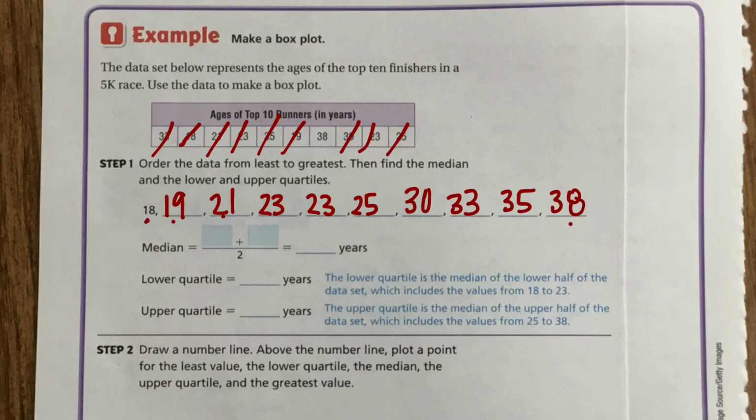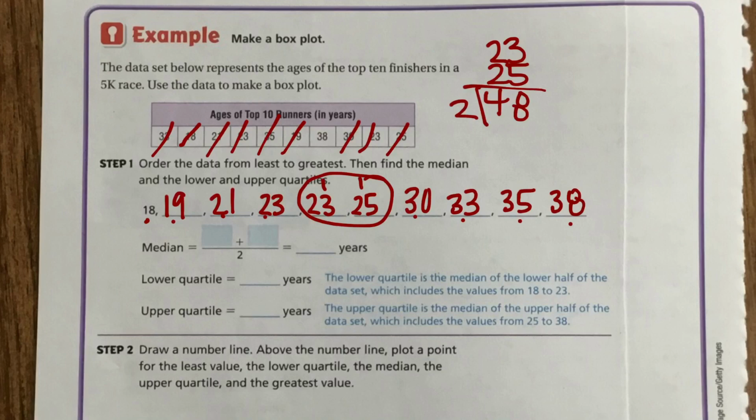So 18, 38, 19, 35, 21, 33, 23, 30. So which ones are my middle? 23 and 25. So let's quickly add those together. 23 plus 25. What do I get? 48. And then I divide by 2 because I have two numbers here. So what's 48 divided by 2? 24. So 24 is my median.